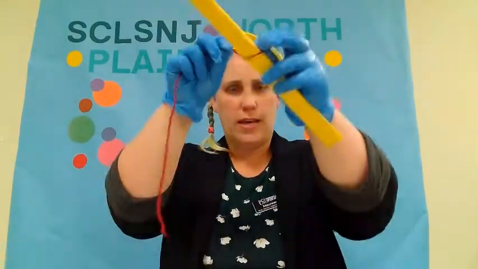So for this experiment, we're going to take our stick. We're going to take one end of our string, and we're going to tie that to our stick. Doesn't have to be a very tight knot. Just needs to stay on. If you need a grown-up to help you tie, that's okay too. Tie it at the top.